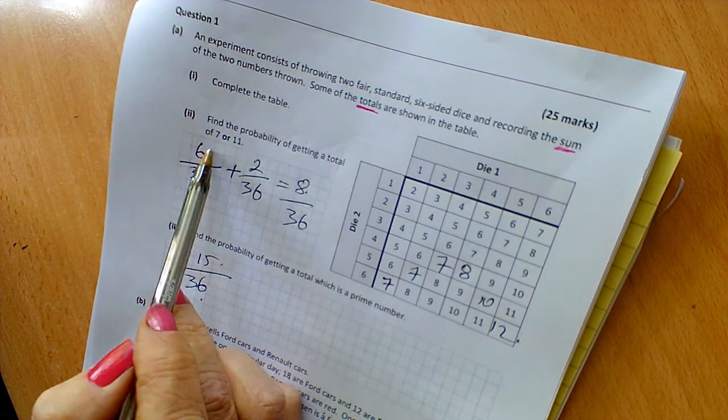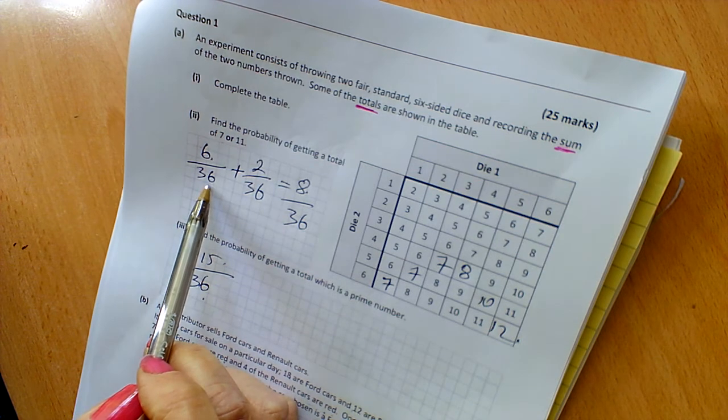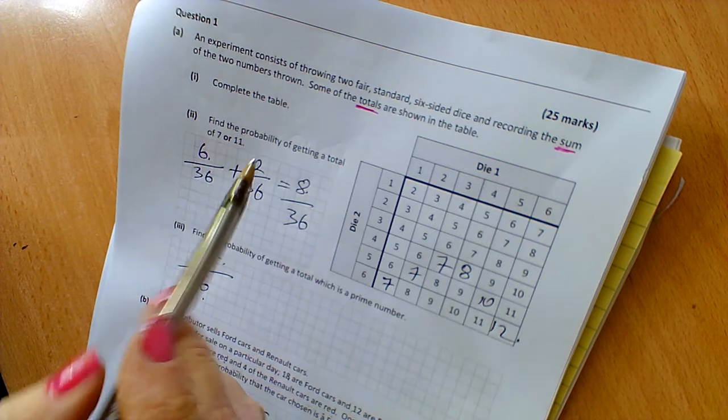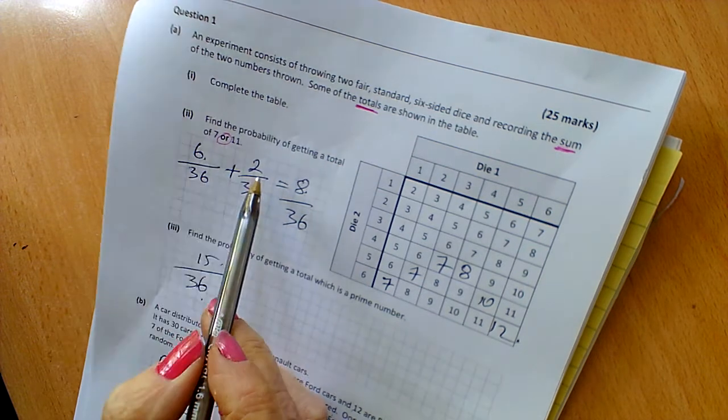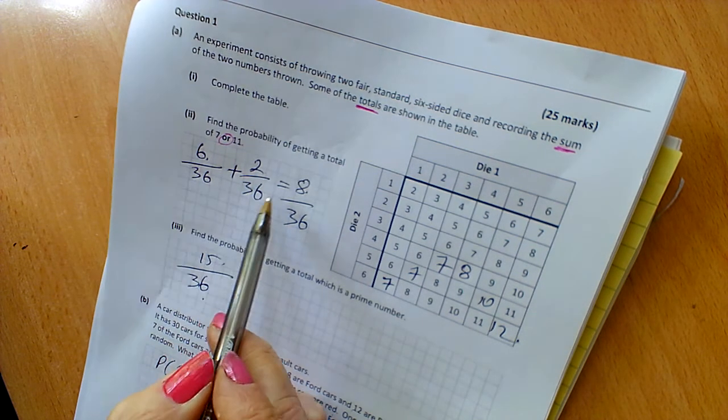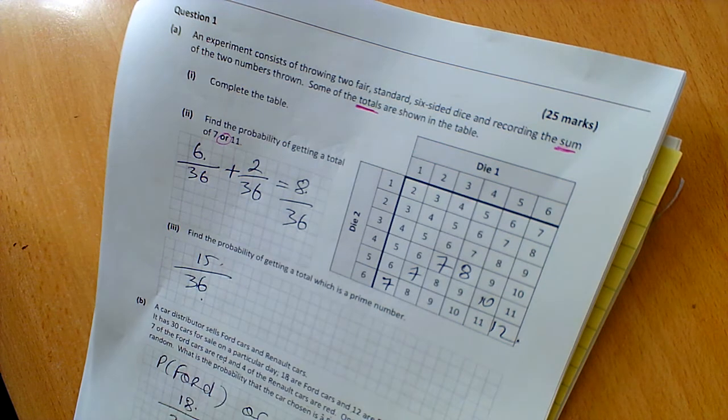There are 6 sevens on the table. The total outcomes are 36, so it's 6 over 36 plus, because they said or, there are 2 elevens in the sample space, so it's 2 over 36, equals 8 over 36.